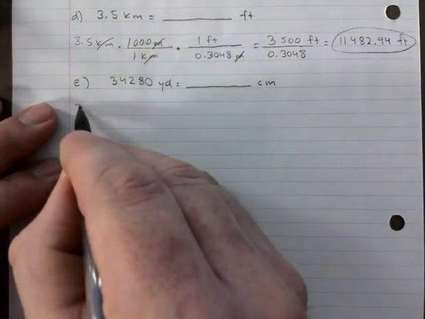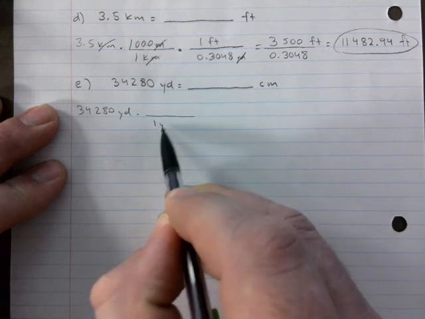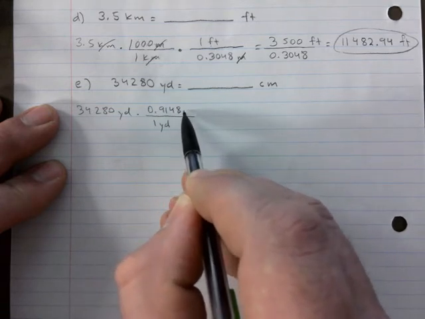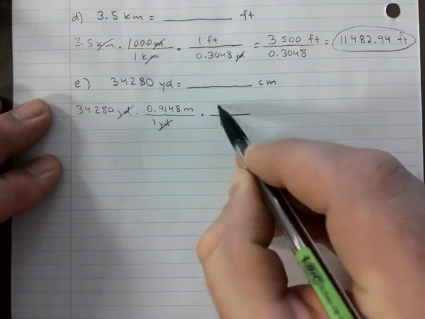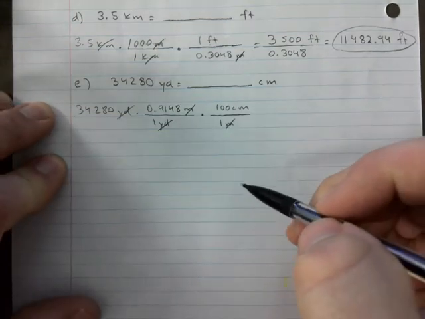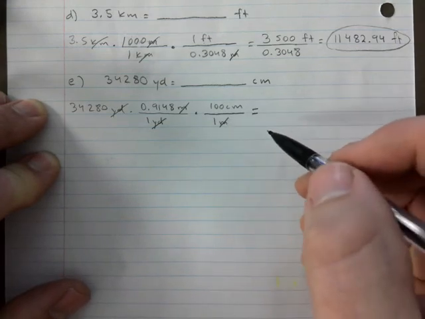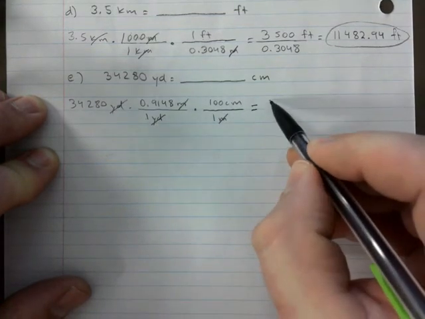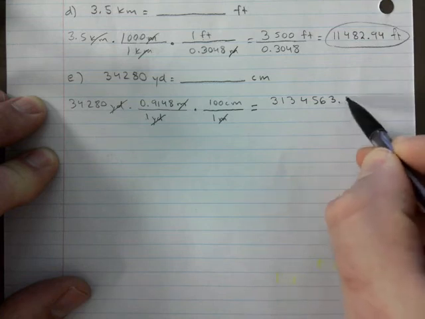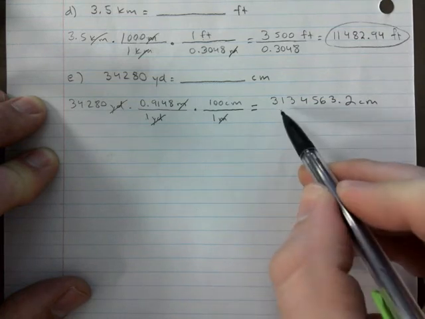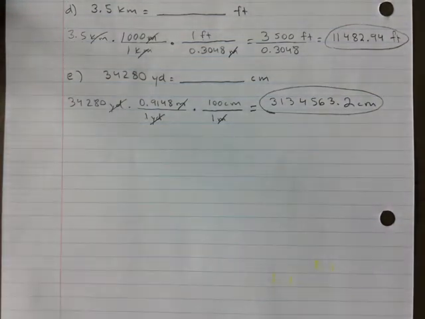Okay, the last one there, 34 to 80. The route I'm going to choose, I think I'm going to go 1 yard has 0.9148 of a meter, and that gets rid of the yards. And you still have to get rid of the meter. So I'm going to go 1 meter has 100 centimeters. I'm going to strongly suggest to do it this way, just to make sure you don't make mistakes, right? And when you do that, there's only once in the denominator, right? So I can just go ahead and multiply it out. And this is what I get. $3,134,563.2 centimeters. I always like to clearly state my final answer.